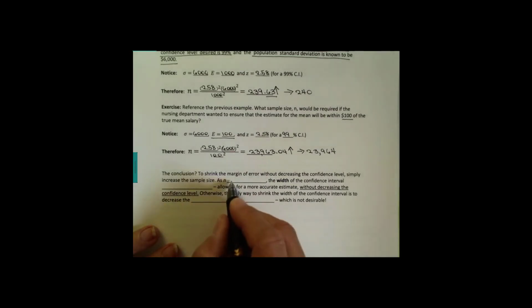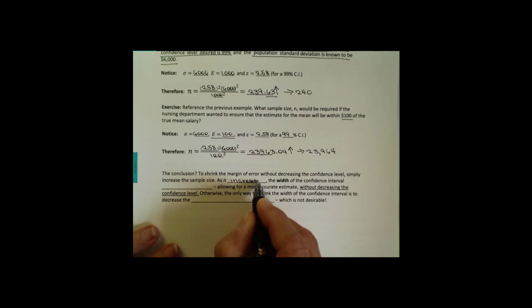So what conclusions can we draw? And this is an important paragraph I've put for you at the bottom. To shrink the margin of error without decreasing the confidence level, you can increase the sample size. So as this sample size increases, what happens? Well, as the sample size increases, the width of the confidence interval decreases.